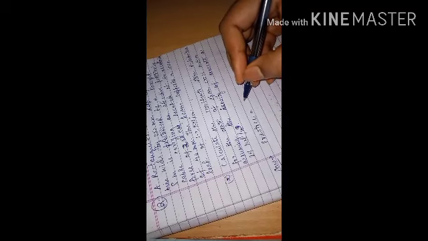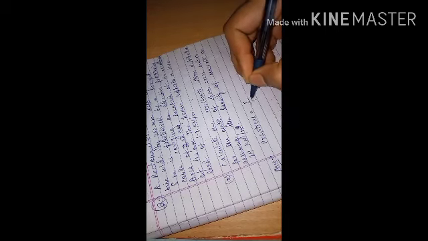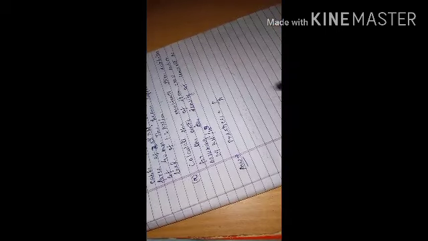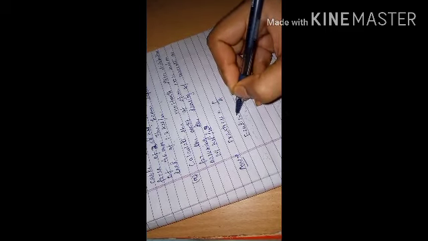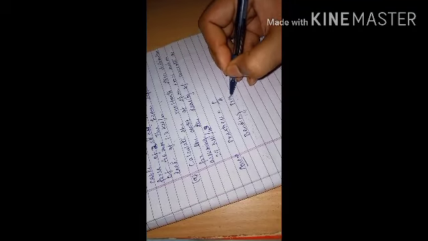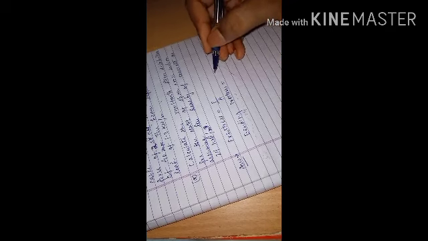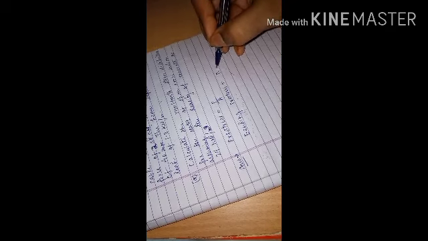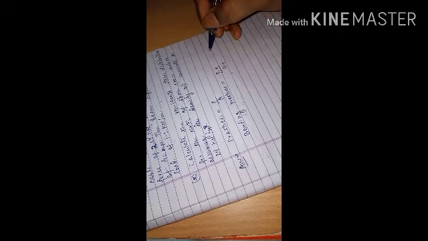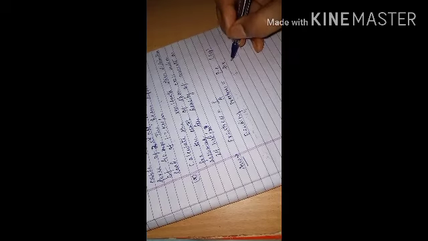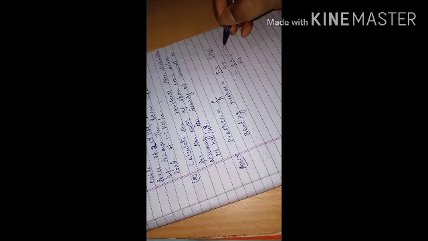Direct compressive pre-stress due to pre-stressing force is equal to P by A. Also there will be bending pre-stress, that will be P e by ZT at the top, P e by ZB at the bottom.